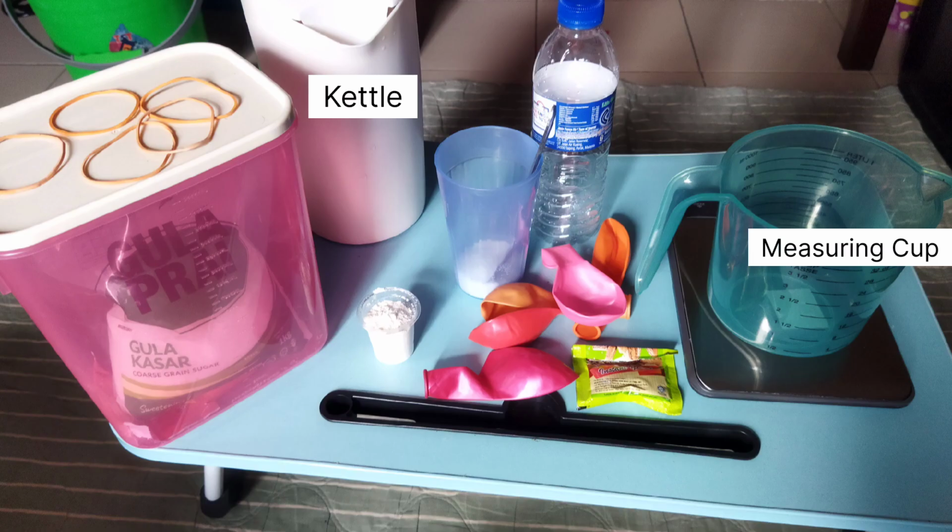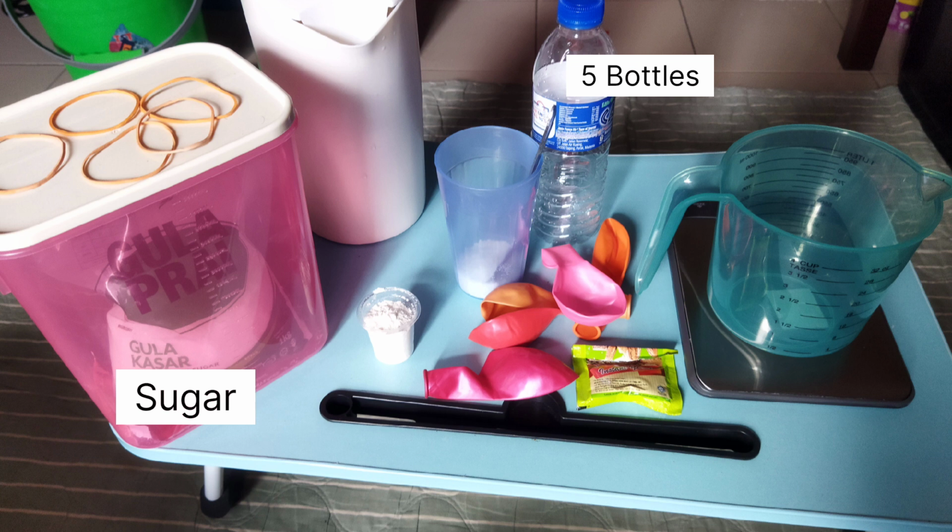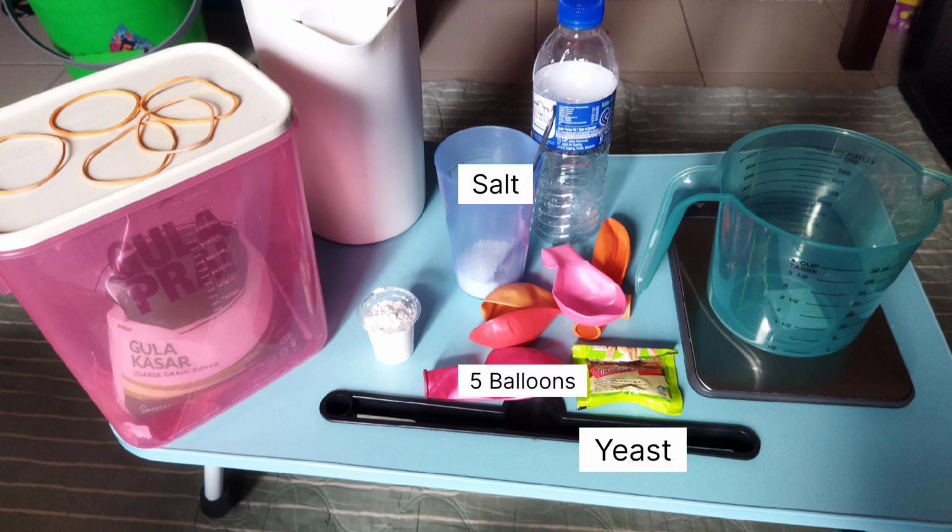Hi, my name is Arif, and today we will do a yeast metabolism experiment and measure its gas production. To do the experiment, we need a kettle, measuring cup, tablespoon, measuring scale, sugar, 5 bottles, salt, 5 balloons, and yeast.